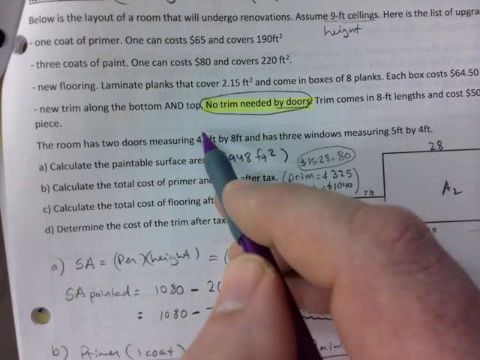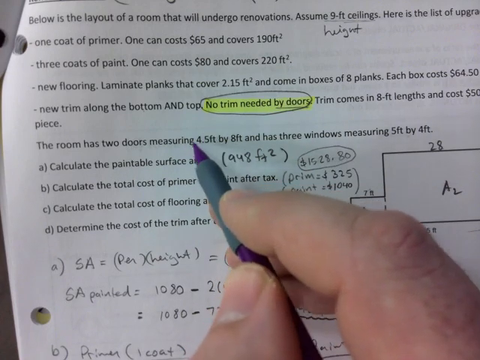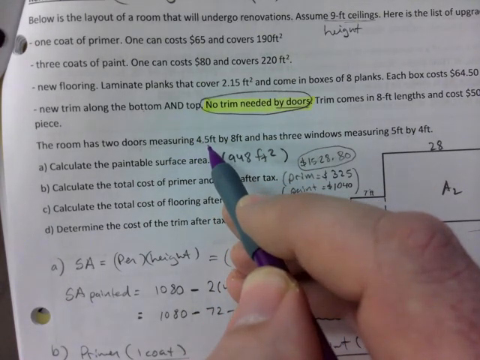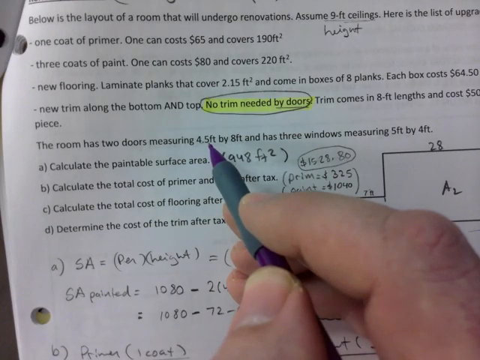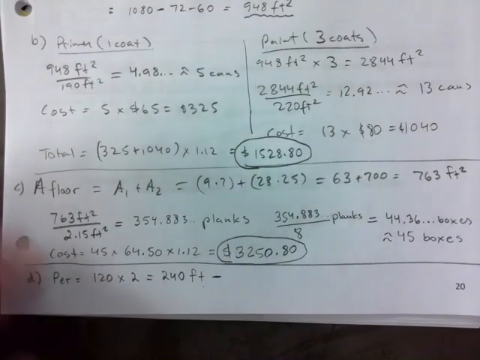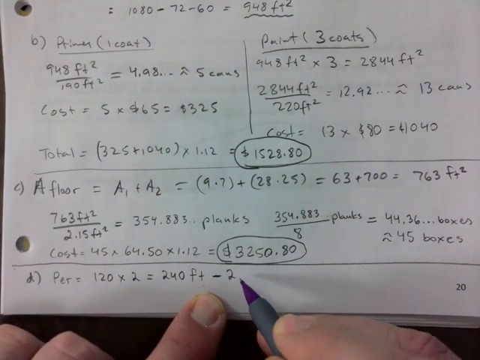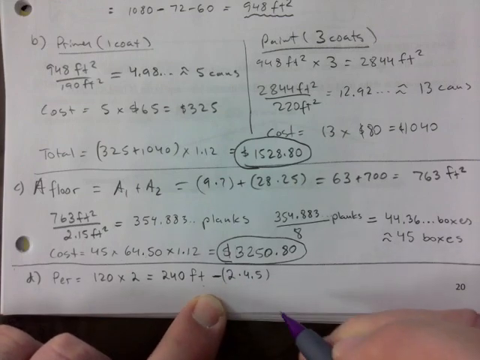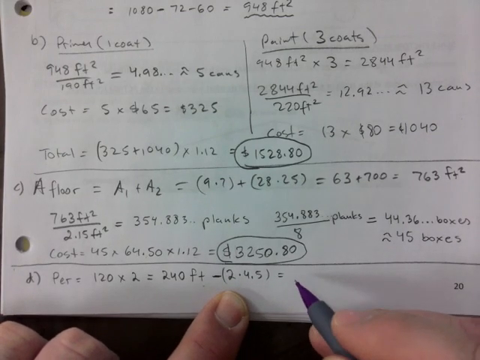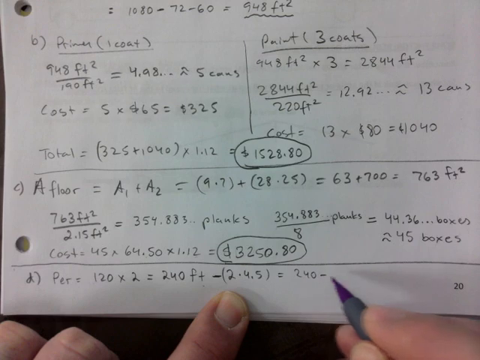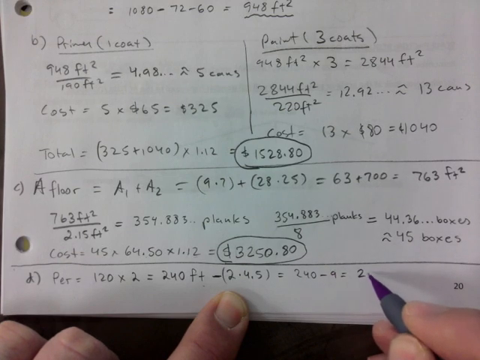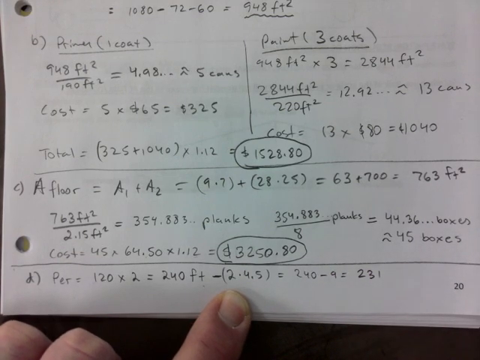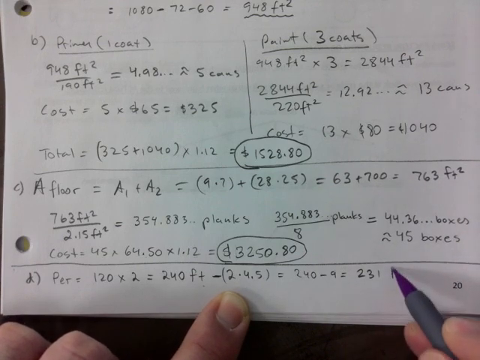So I'm going to take 2 of these away. 2 times 4.5. I'm going to take that away because that's not being trimmed from my total. That's 9, right? So 240 minus 9, that's 231 feet.